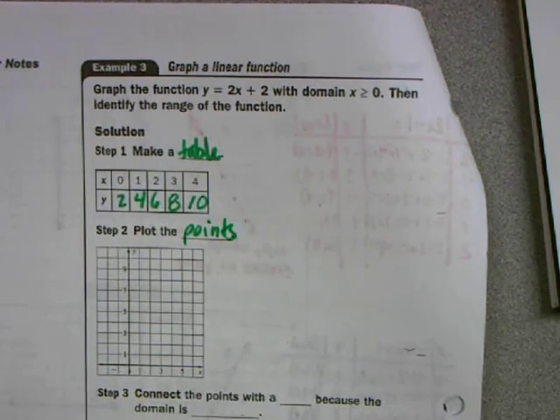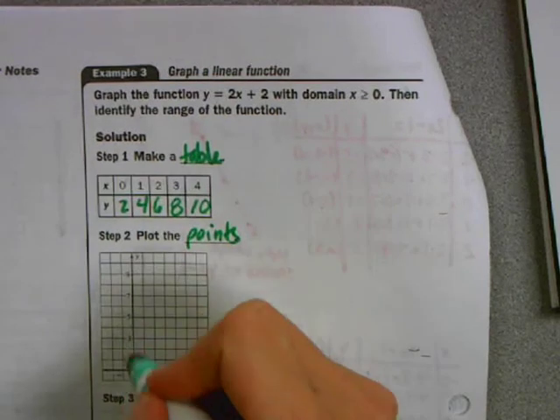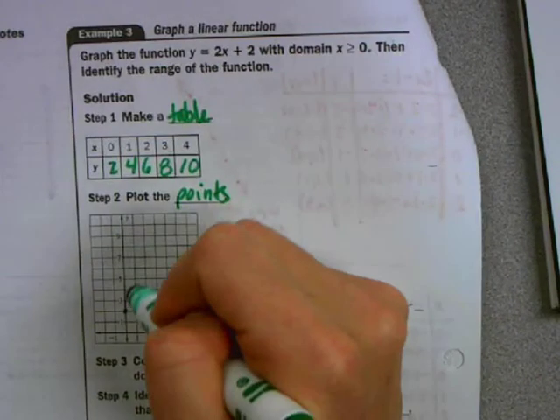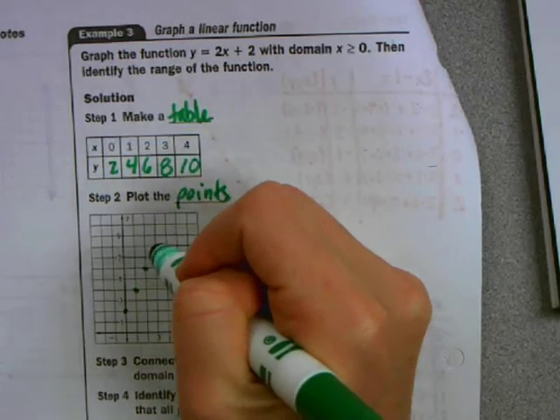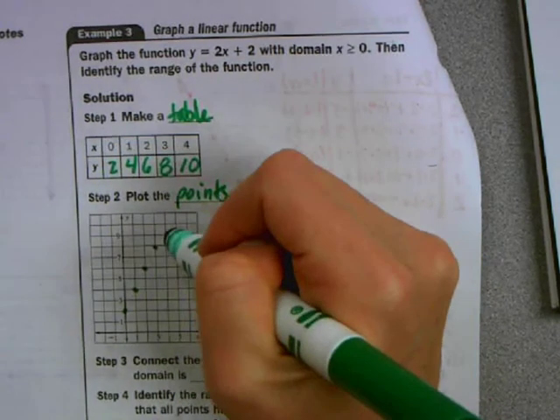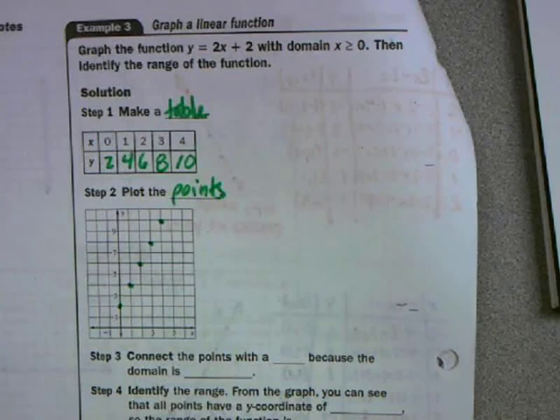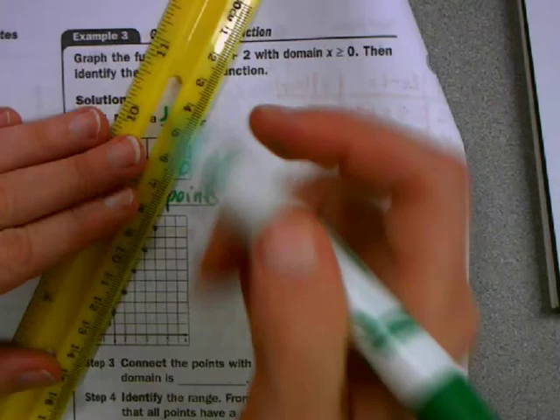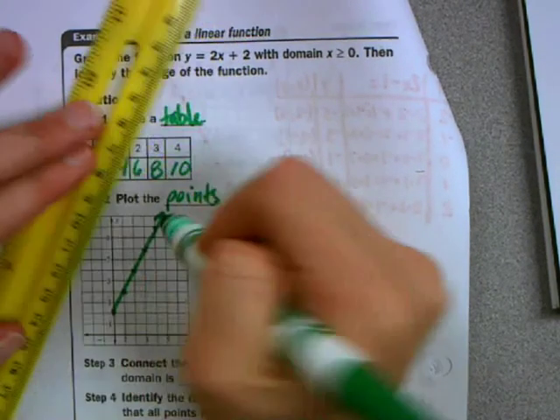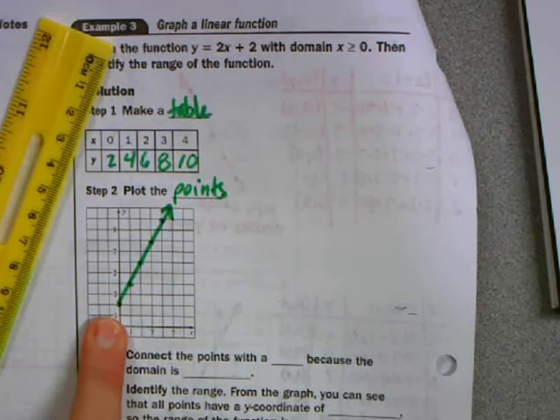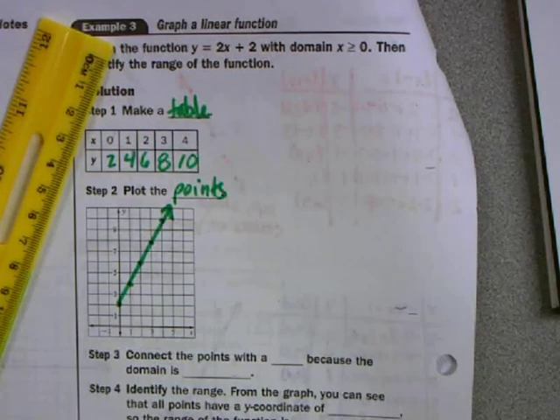And when we plot the points, we start at 0 and make our first point, and then go up from there, (1, 4), (2, 6), (3, 8), (4, 10). And when we draw our line, it can only go up and to the right. I don't have an arrow going to the left. Okay? So we connect the points with a ray.